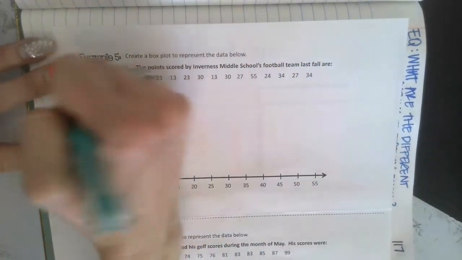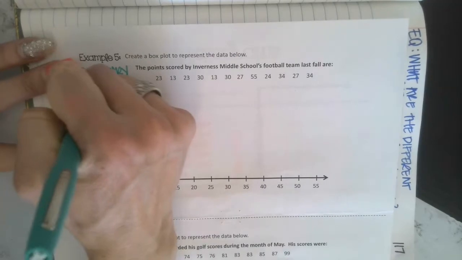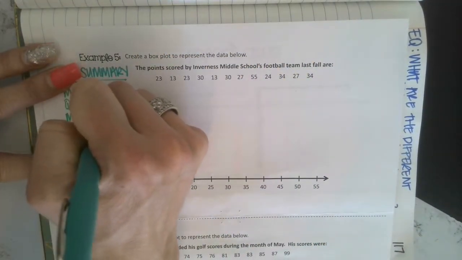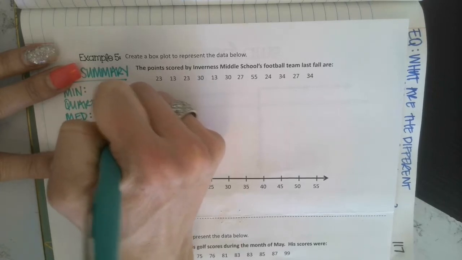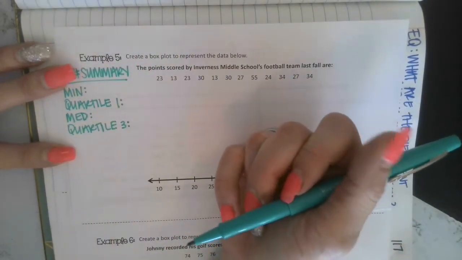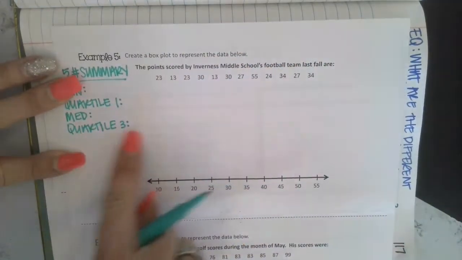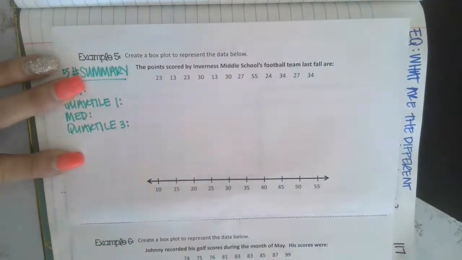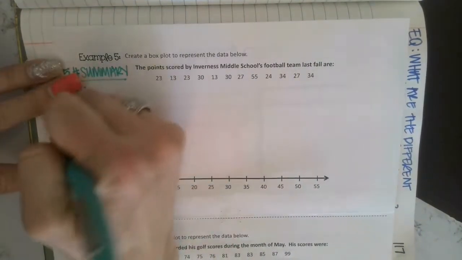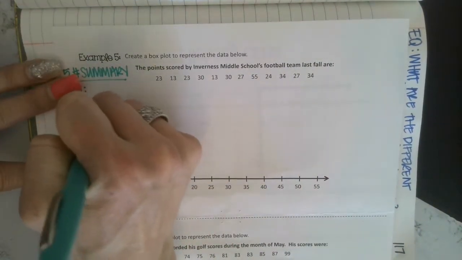We need the median, or the middle. We need quartile 3. The reason that it's quartile 3, not 2, is because your median can also be called quartile 2. Your quartile 3 is the median of the upper half of your data, and then your maximum.